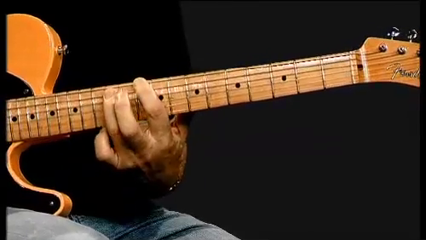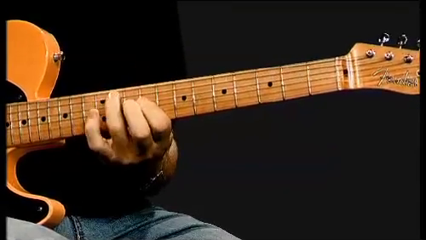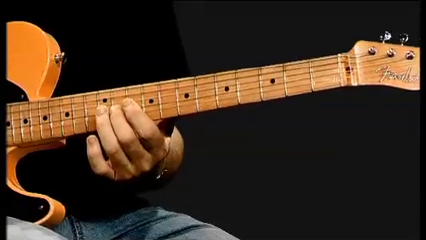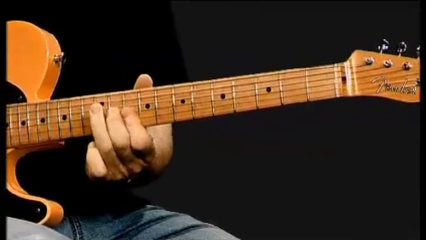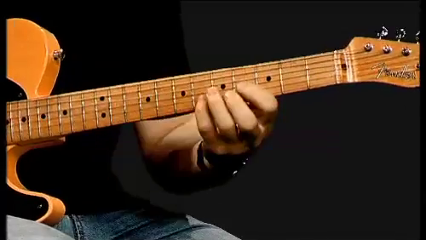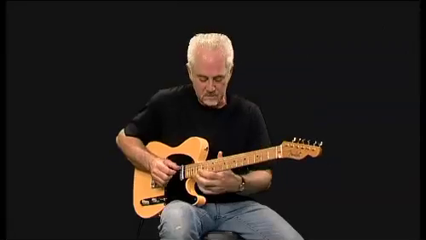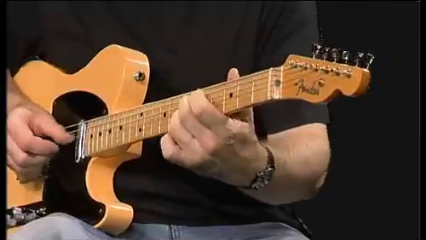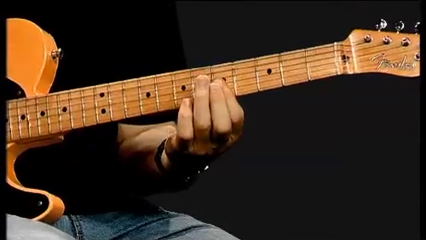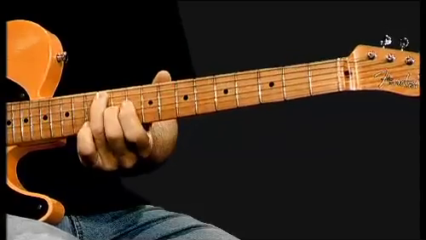Jazz melodic minor, up a fifth, some double stops, sixth intervals, everything together.